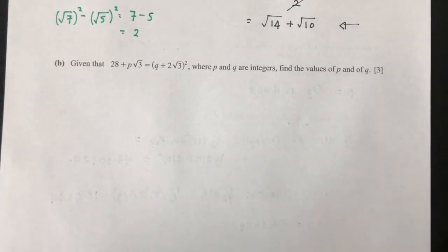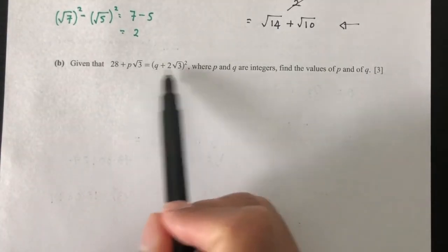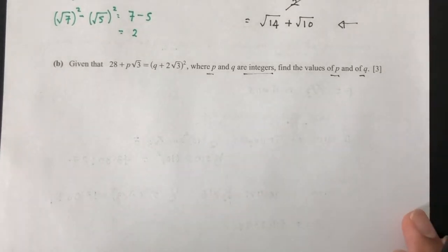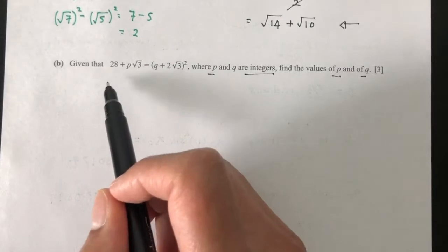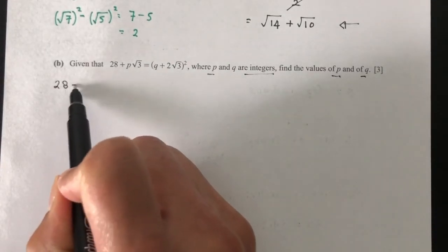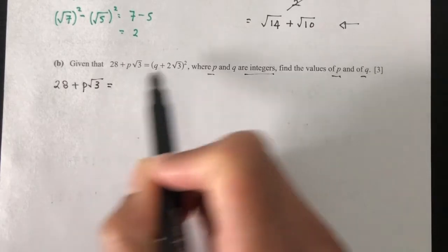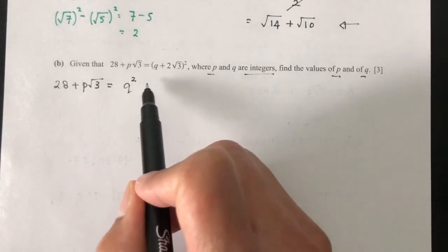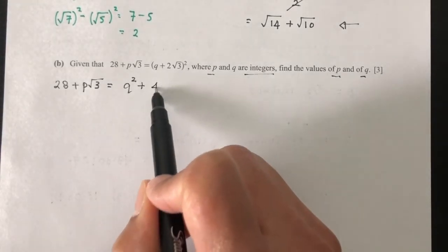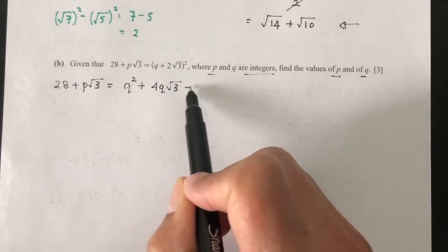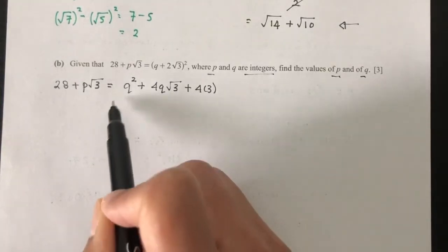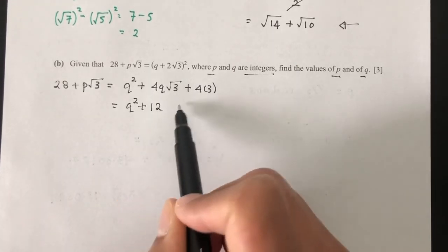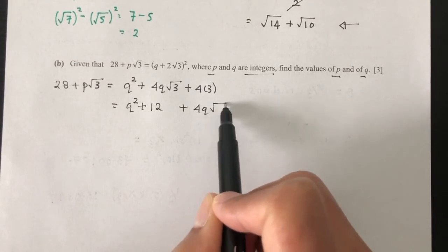Now for part B, given that we have this is equal to this, find the values of p and q where they are integers. So let's do that step by step, right? On one side we have 28 plus p root 3. And how about this side? Let's expand this side to see what happened. You will have q square plus 4q root 3 plus 4 times 3. Let's simplify. You will have q square plus 12 plus 4q root 3.